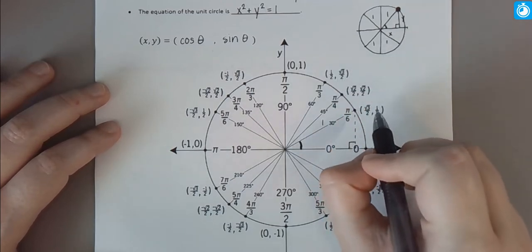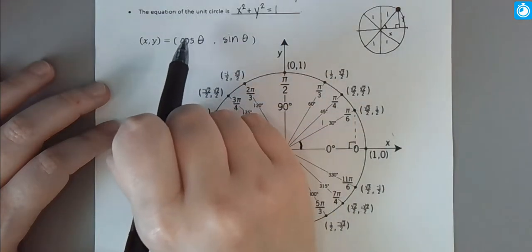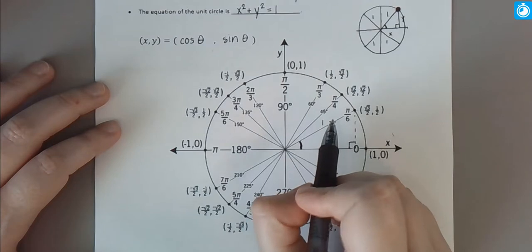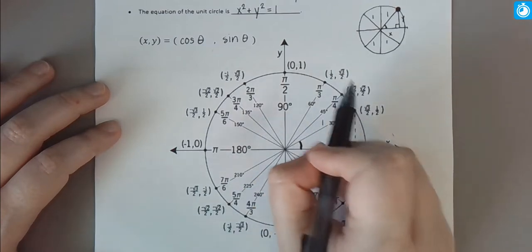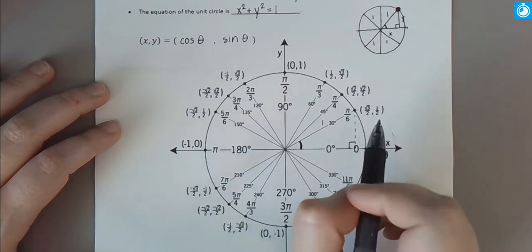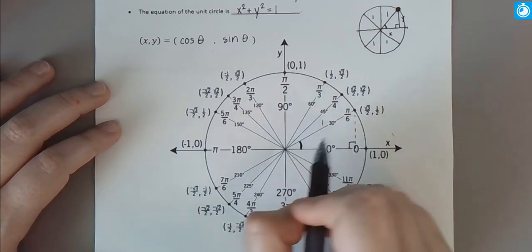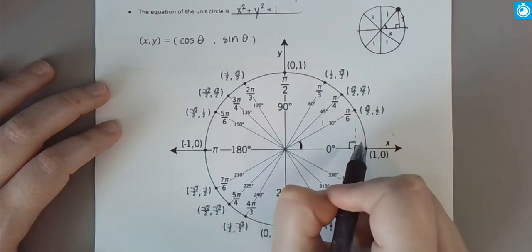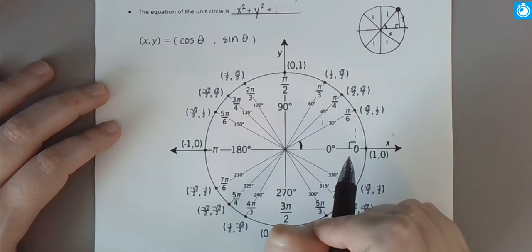Because if we're saying that these particular ordered pairs give us the associated values for cosine and sine for those particular angle measures, well, where did these come from? How did we determine that this was going to be the x and y coordinates at 30 degrees, if we rotate around 30 degrees along the unit circle? How did we know that these were going to be the x and y coordinates?